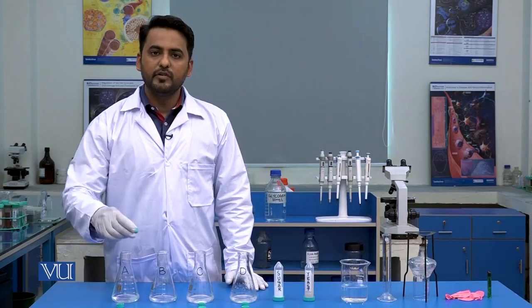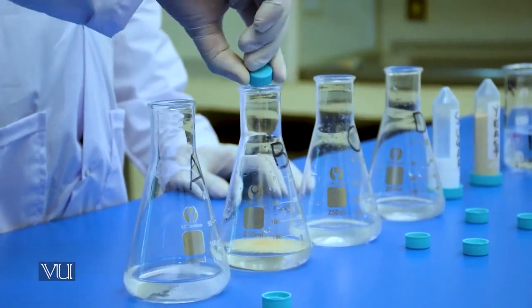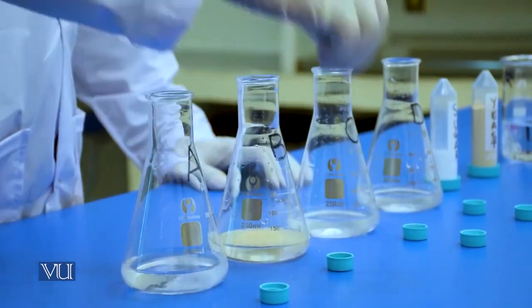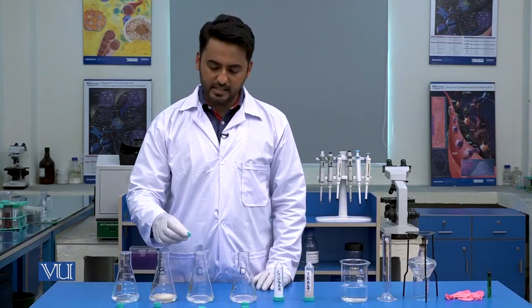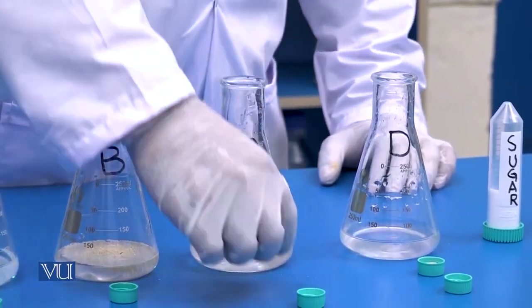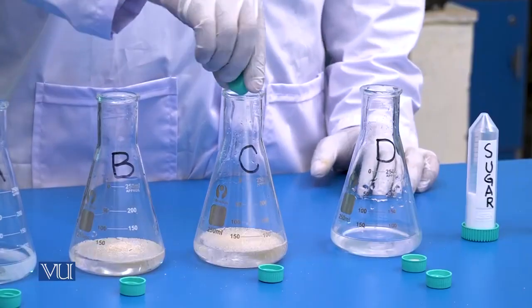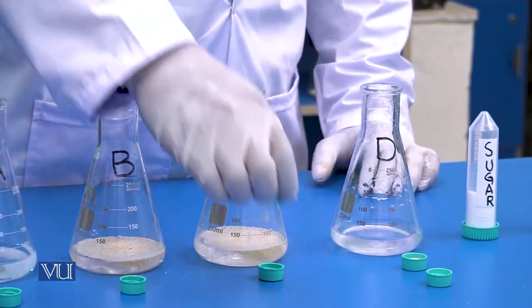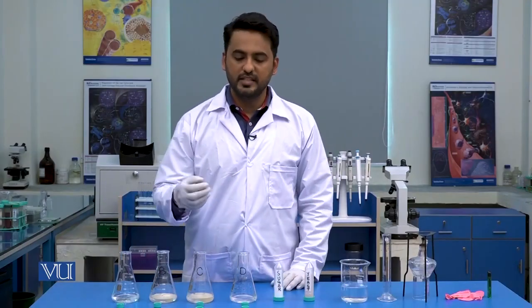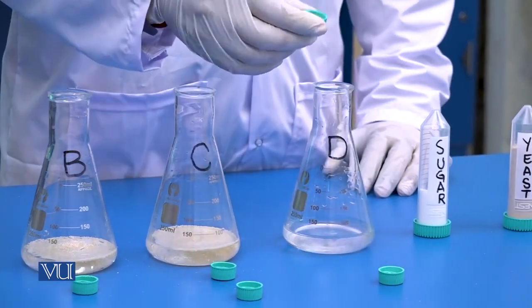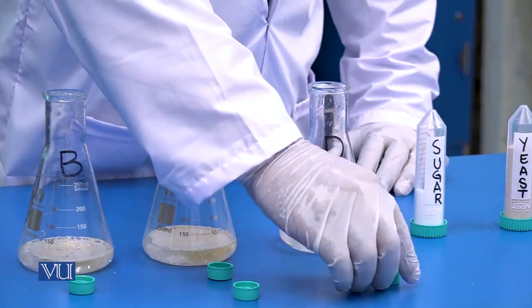In flask B, we will add 2.5 grams of yeast. In flask C, we will add 2.5 grams of yeast along with 5 grams of sugar. And the same we will perform with flask D, that we will add 2.5 grams of yeast and 5 grams of sugar.